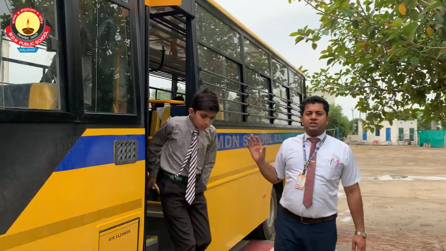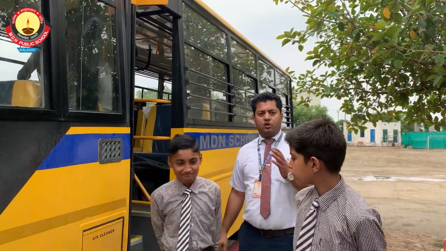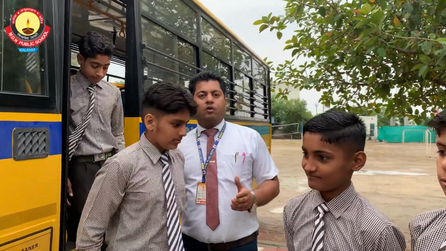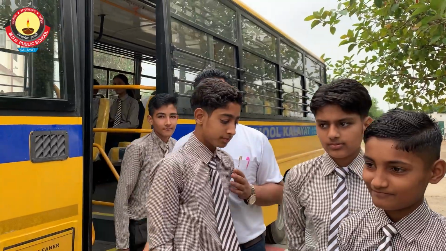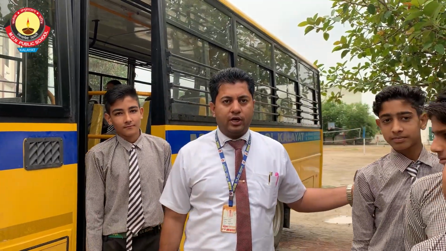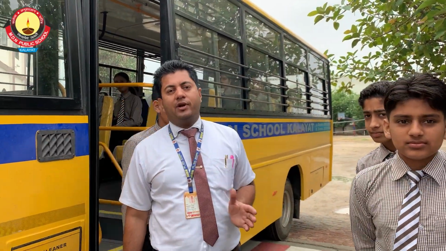So now we have reached our station 1, that is the trigonometry park station. We have Govind sir and the students who will explain about this park. So we have the first station, trigonometry.